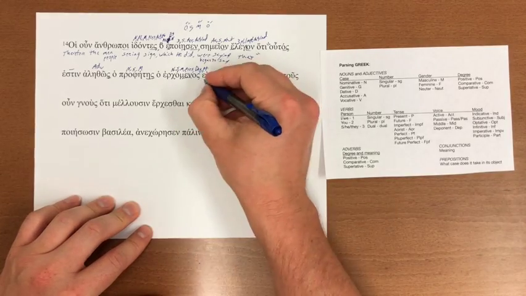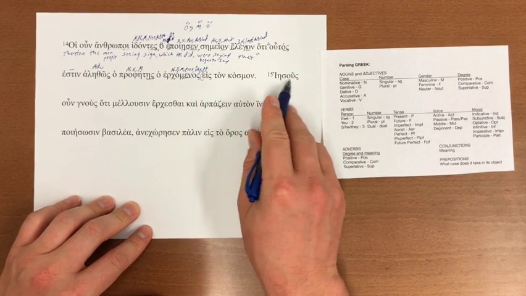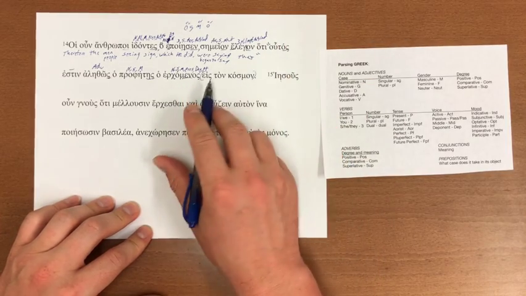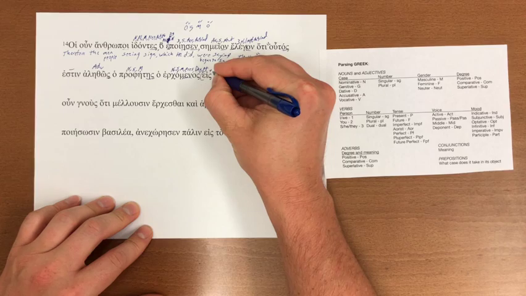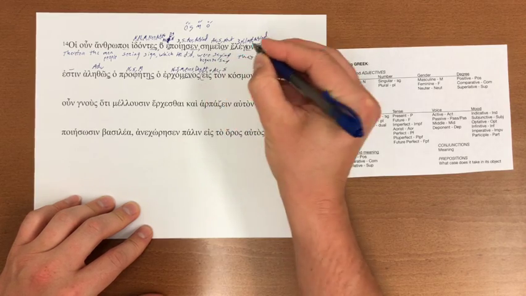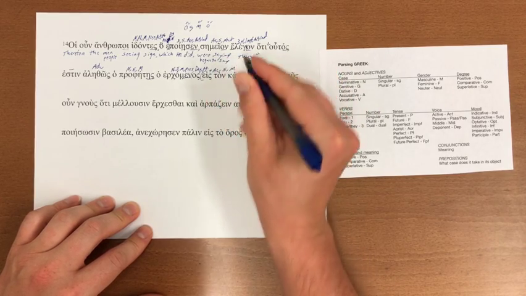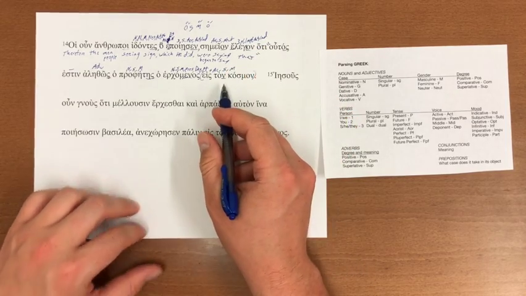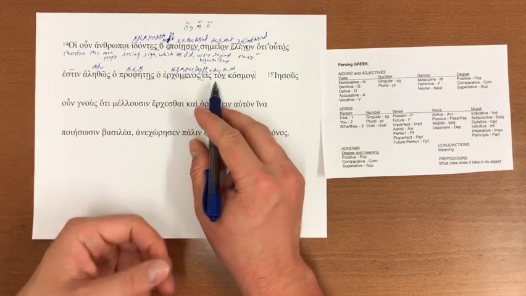And then prepositional phrase, eis ton kosmon. 15 starts a new verse. Jesus is the wrong form anyway to be part of the prepositional phrase. So eis plus accusative, singular, masculine. Why masculine? Because of the article ton, that's the only option. If it were neuter, there would be no n, instead of just ton kosmon.